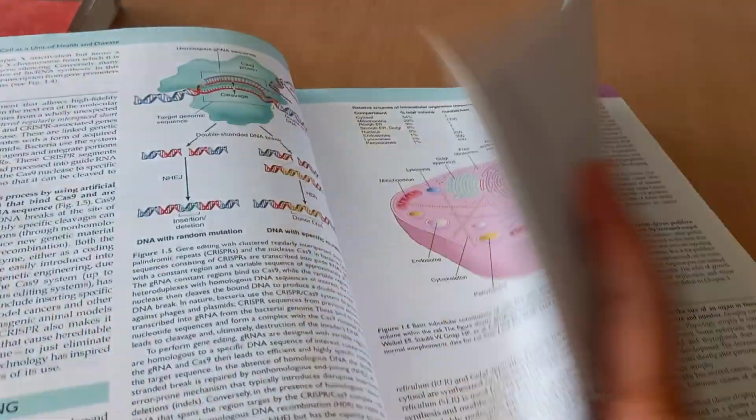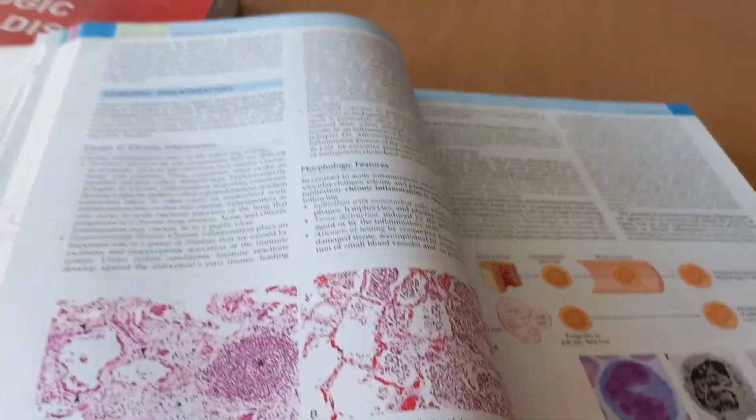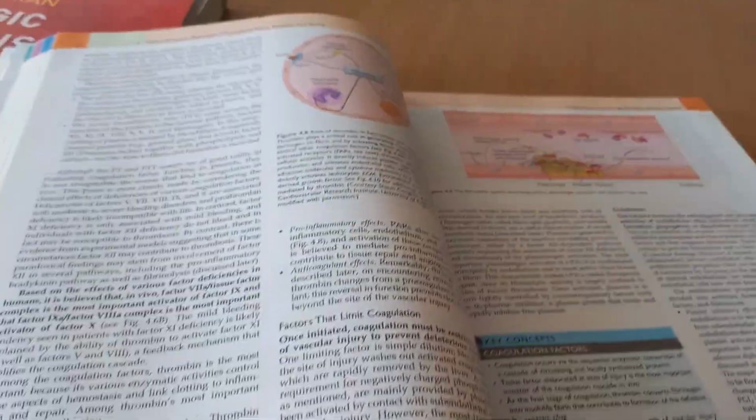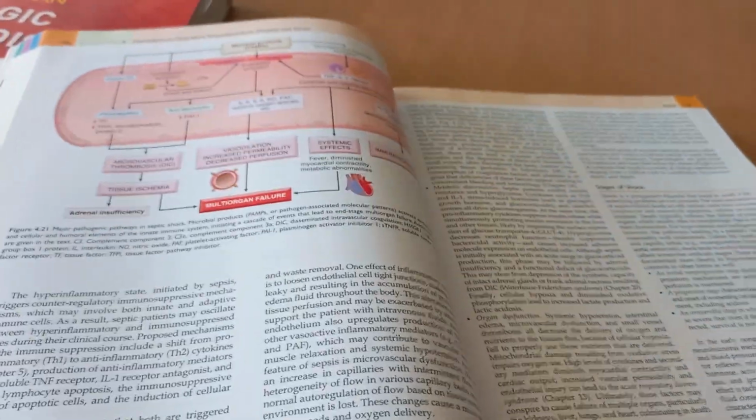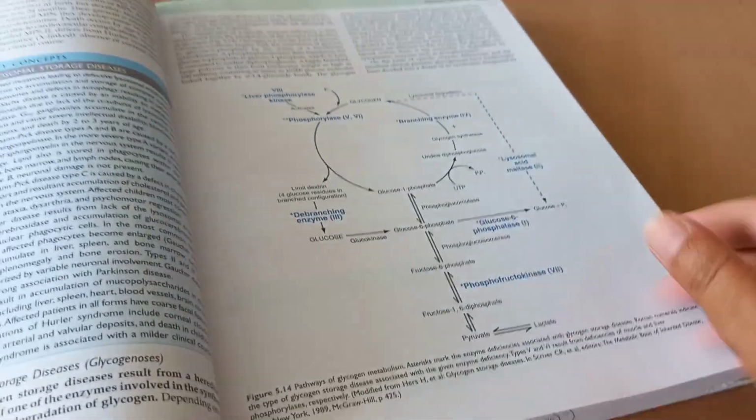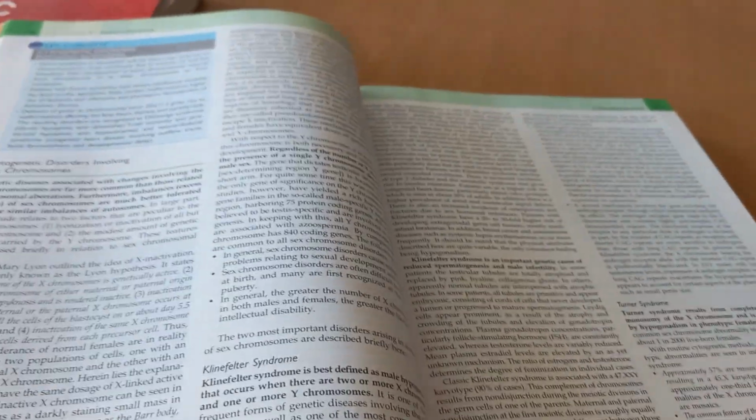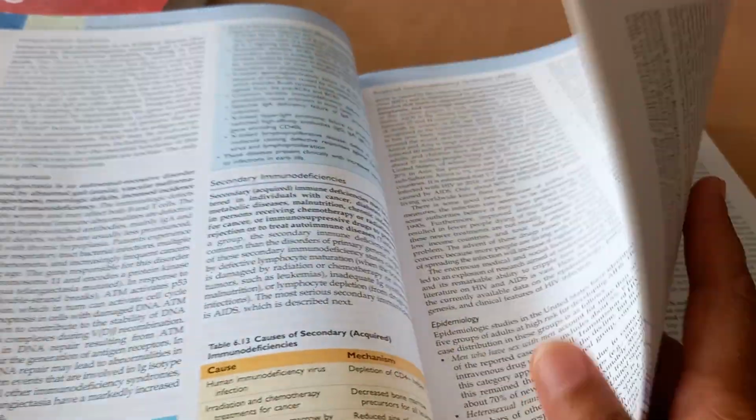Pathology is very interesting according to me because it tells you exactly what is going wrong, so you can fix that, and also when it goes wrong, what else is affected. So that is what pathology is. We are looking at volume 1 now.